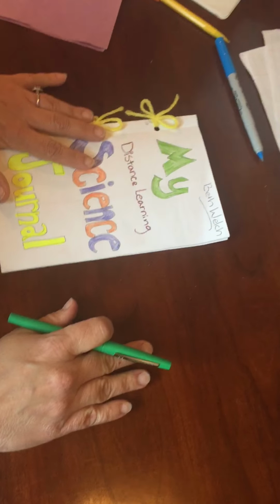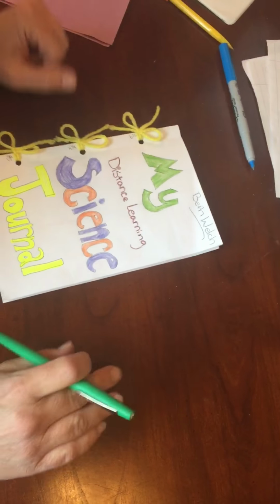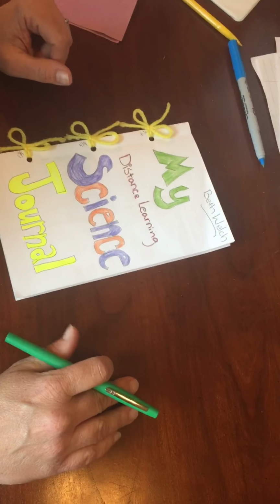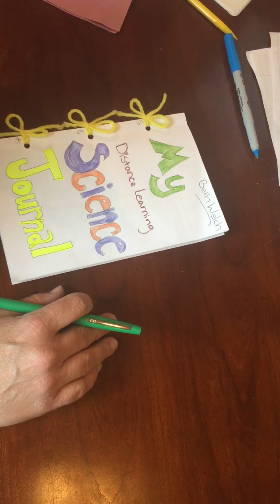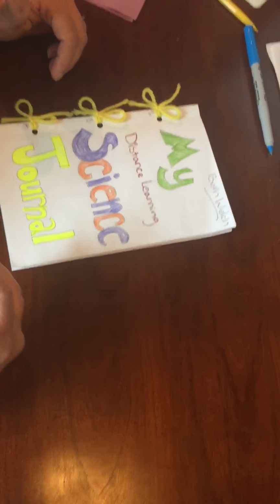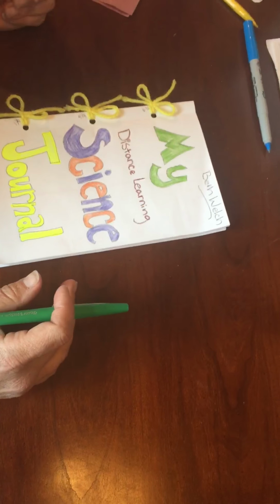Today we are talking about the needs all living things have. Remember, this includes anything that is made of cells. Things that are made of cells have to take in energy. They get rid of waste and they grow.